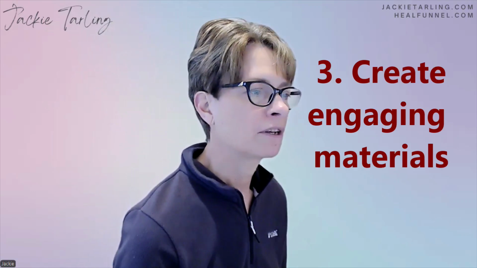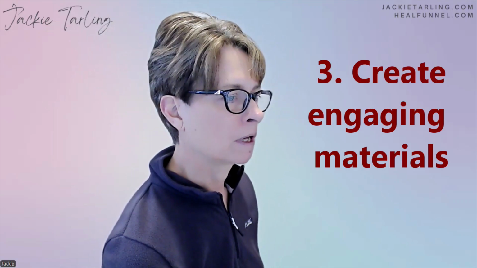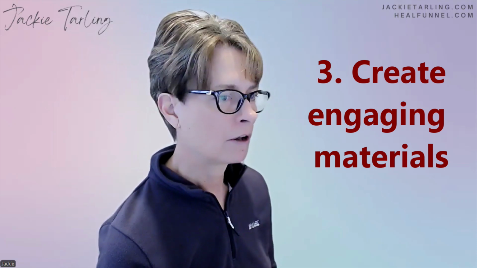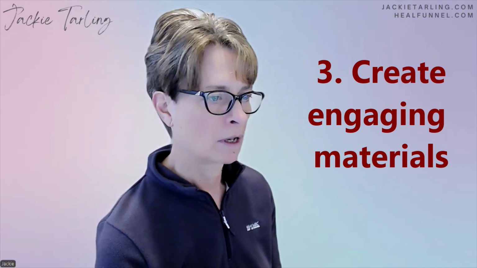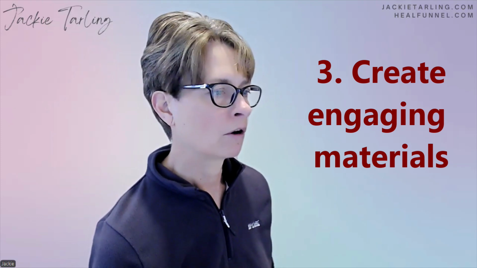Number 3, create engaging materials. So consider using videos or handouts and quizzes to keep the students engaged rather than just one format. And simple tools that you've already got, such as your smartphone camera, can be used for video. You can also get a free limited account with Canva to design worksheets and infographics. And you could also offer online quizzes. This can make such a big difference in student engagement.